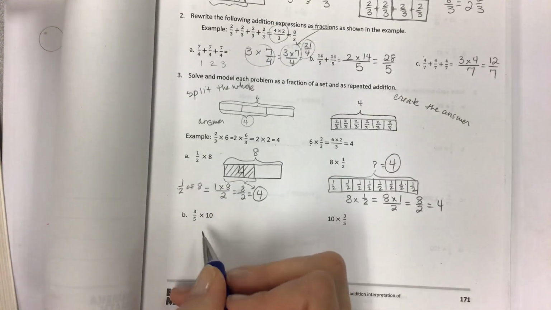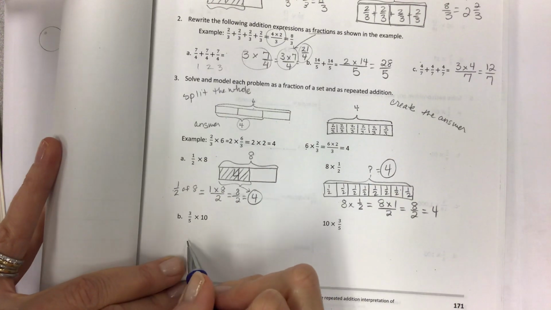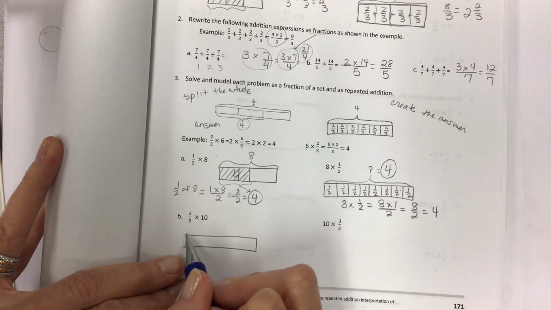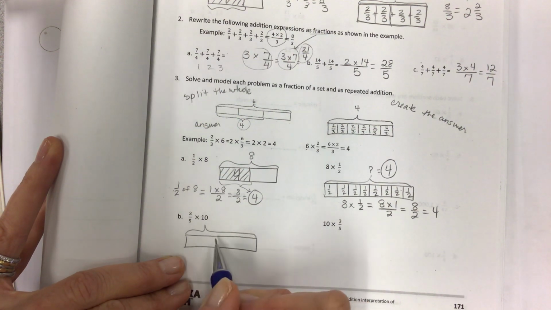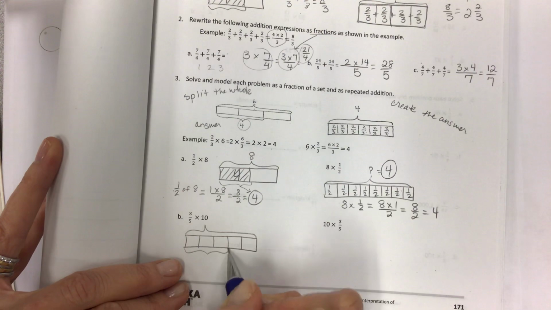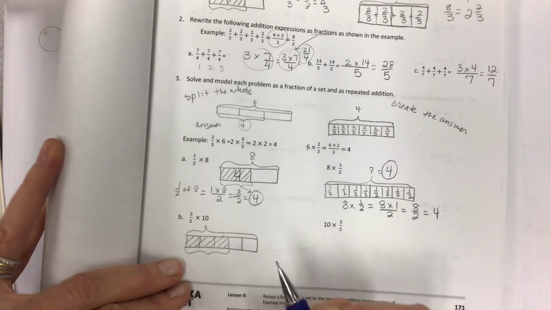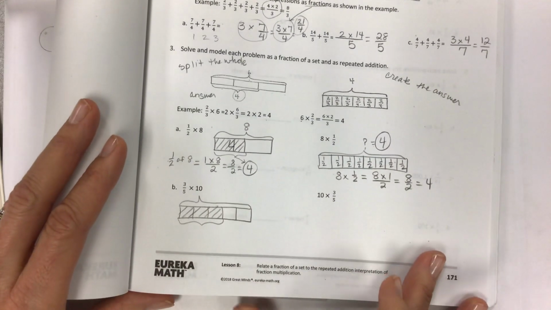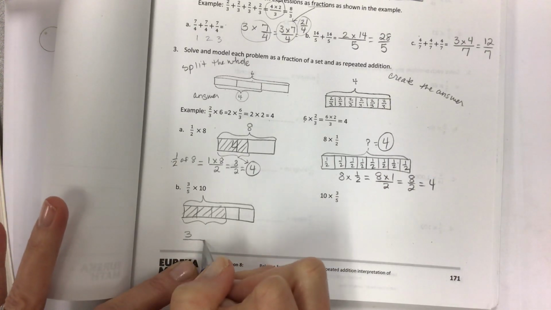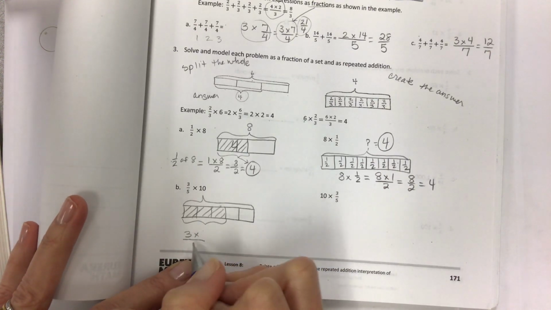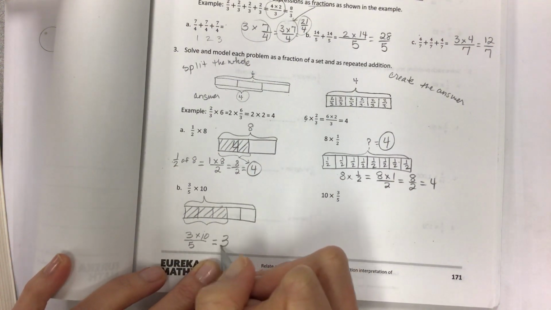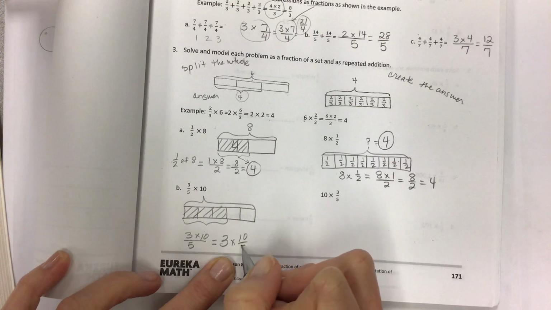How about the next one? 3/5 of 10. 3/5 of 10. 10 is the whole. 1, 2, 3, 4, 5. I want 3 of the parts. Okay, so we're going to do 3/5 of 10, which is really 3 times 10/5.